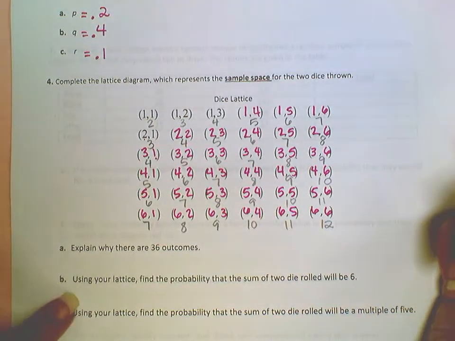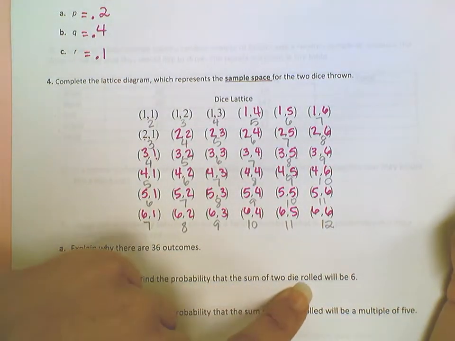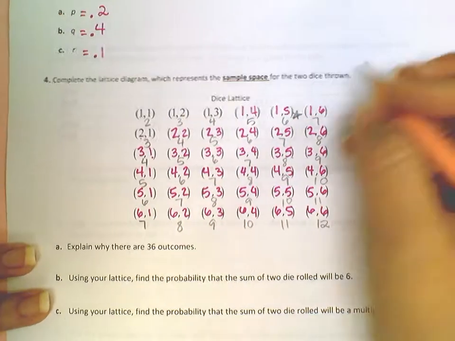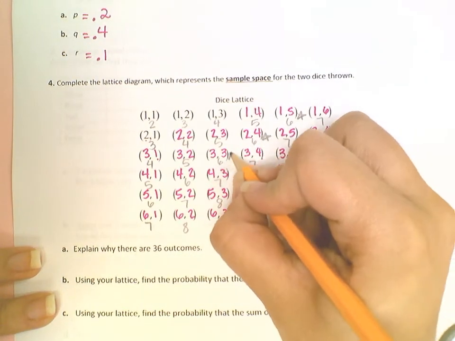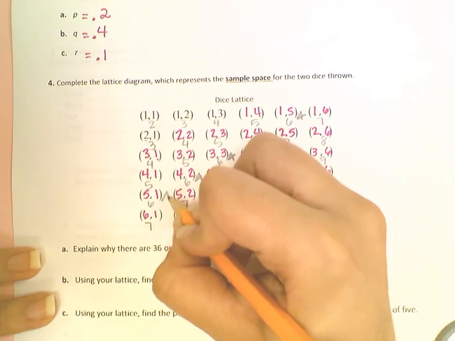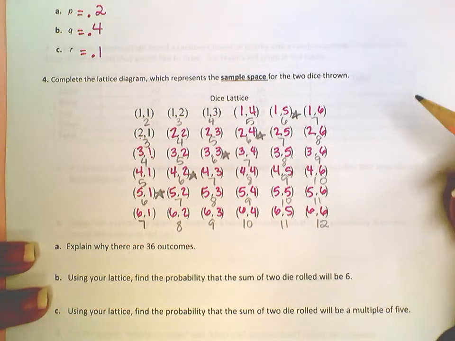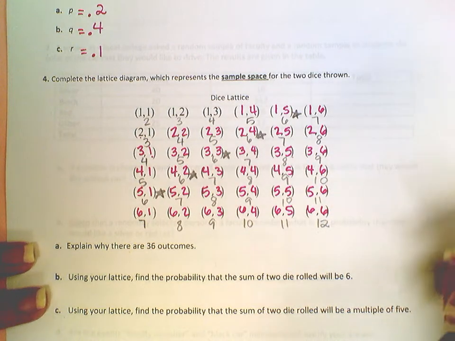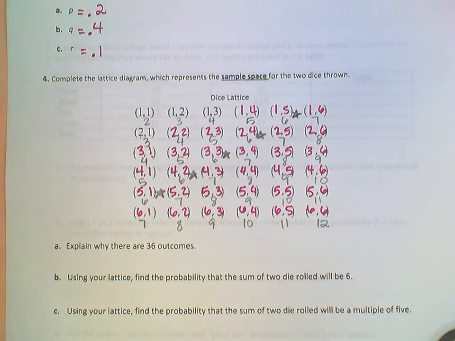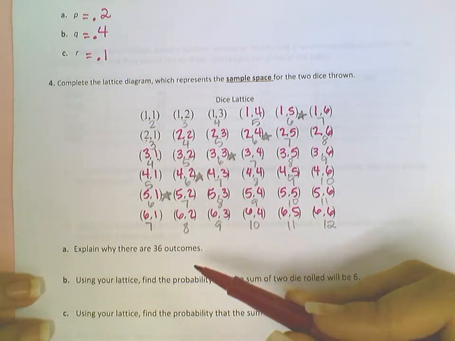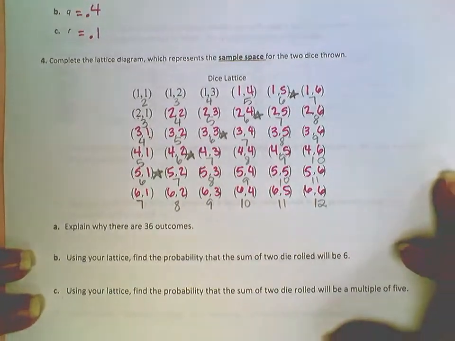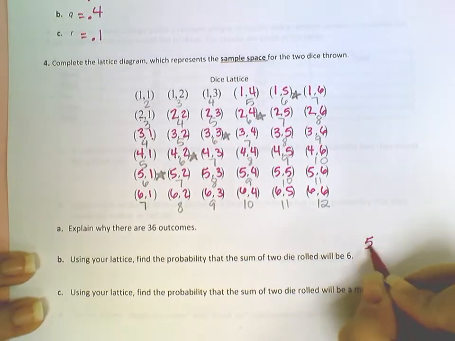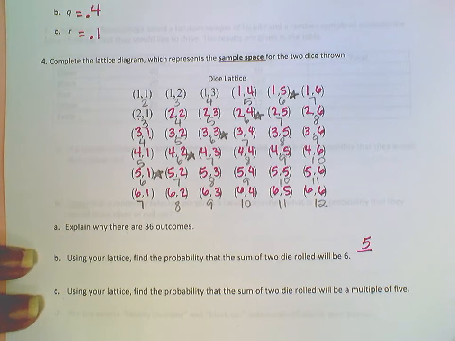Okay, so it says, find the probability that the sum of 2 dice rolled will be 6. So if I look across, I've got a 6 here, I've got a 6 here, here. Now I'm just identifying the 6s. Nowhere else are there any more 6s, so I can just count them up. 1, 2, 3, 4, 5. I've got 5 different 6s. So the probability, again, if you're talking about probability, you're going to either use a fraction or a decimal. I'll start with a fraction. So I've got 5 stars. So that gives me 5 out of a total of 36.